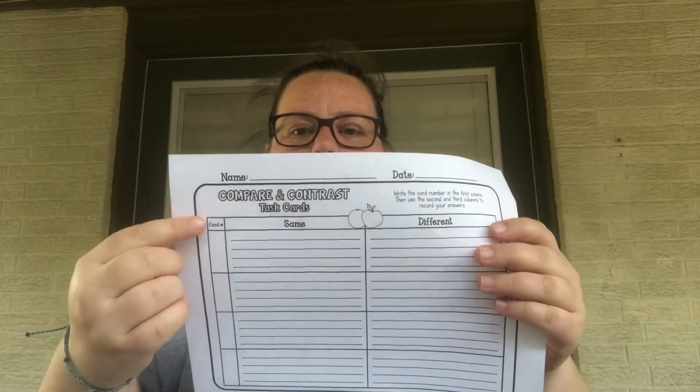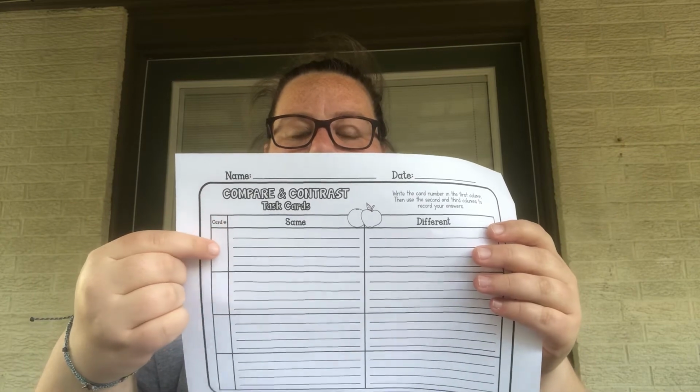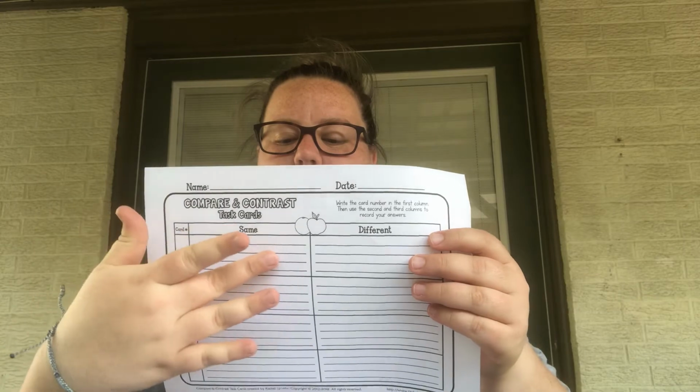Now, let's see what it asks us. In what ways are Keith and Danny the same? Okay, so that means we're comparing the same. How are they alike? In what ways are they different? That is where we contrast them. We tell how they are different. So, you're going to take your answer sheet, and in this box right here, you're going to write what card number it is, and we're going to put a number 1. And then in this box, we're going to put what's the same about it and what's different.